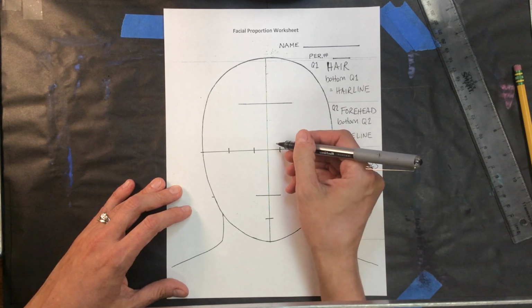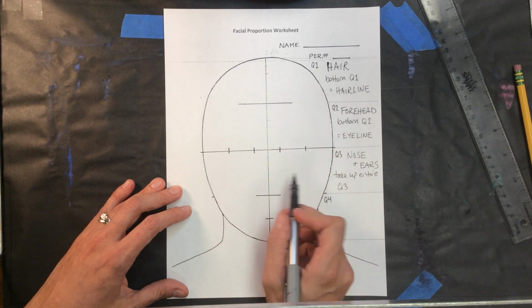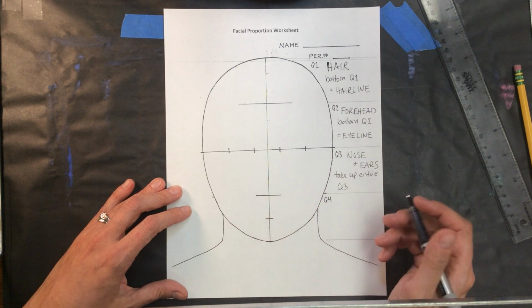Now, of course, I'm talking top to bottom, not side to side. The nose is not that wide. We'll get into that later.